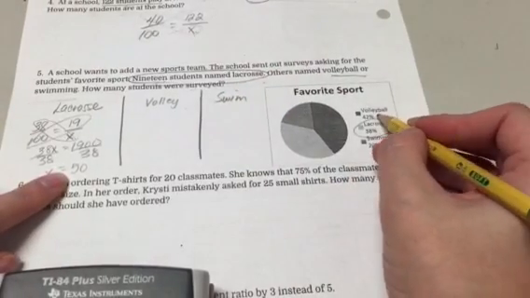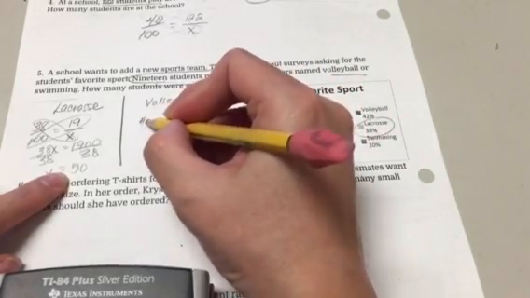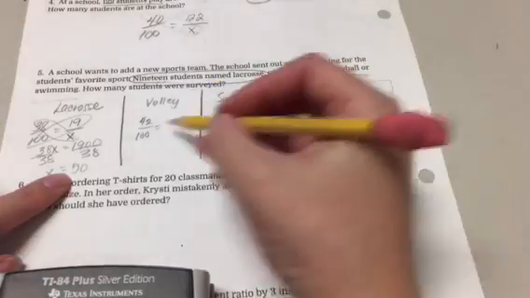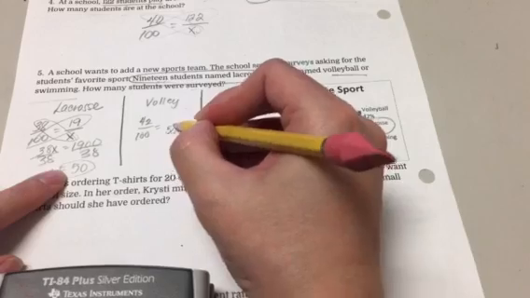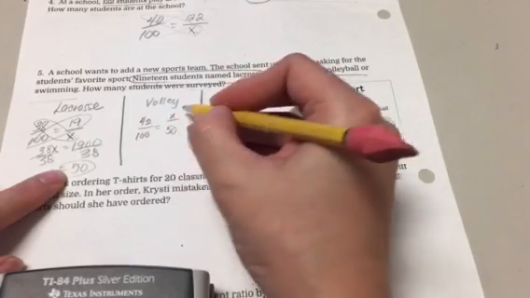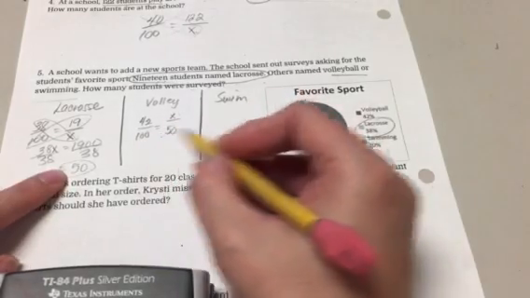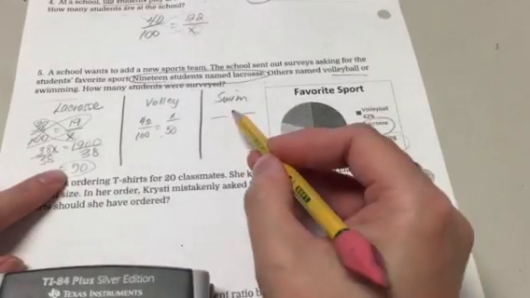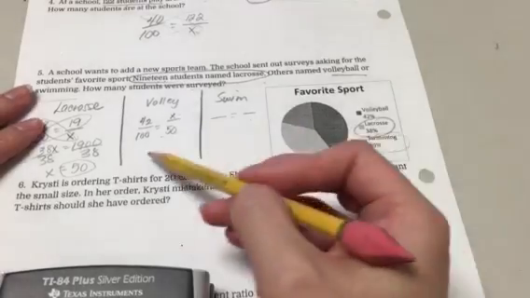All right, so we can find the number for volleyball. Again, you know percent, 42% is out of 100. And they didn't tell us how many students, so we're going to use the 50 as our total. So 50 is going to go as the denominator, and you're looking for how many chose volleyball. You're going to set up a proportion for swimming with that percent, and you can use 50 for the total there. So you guys finish those 2.